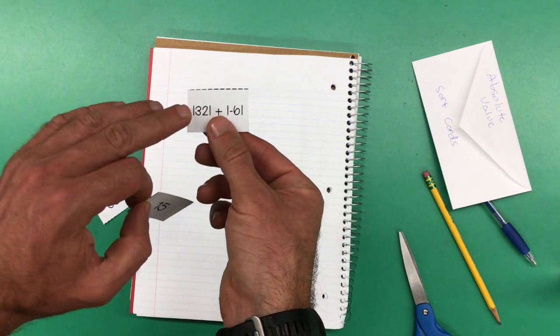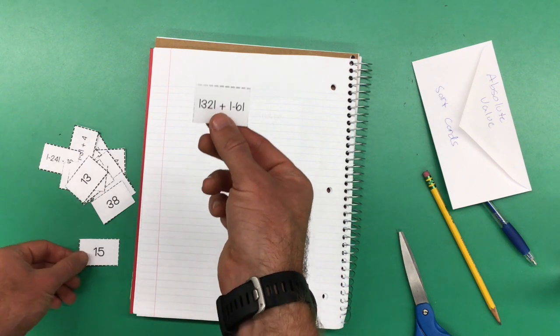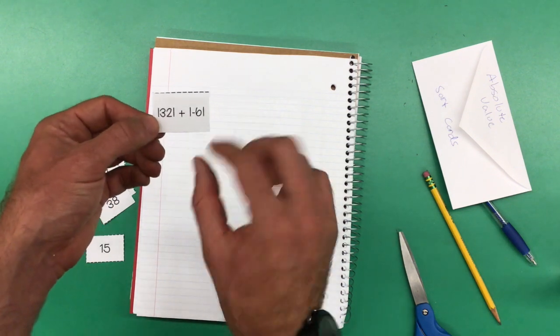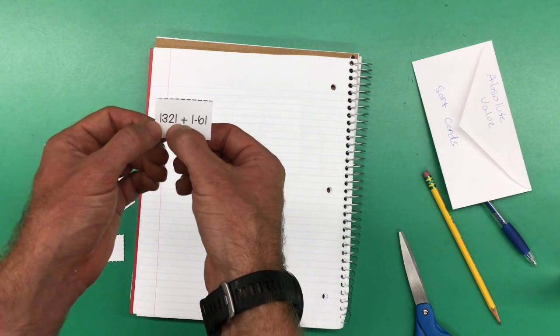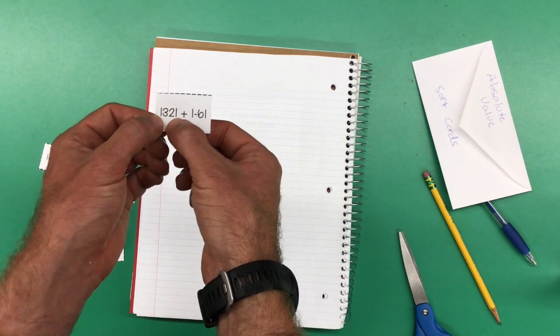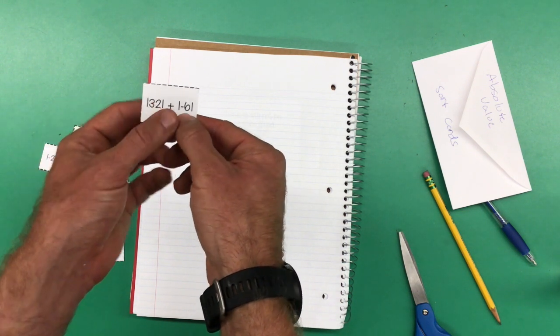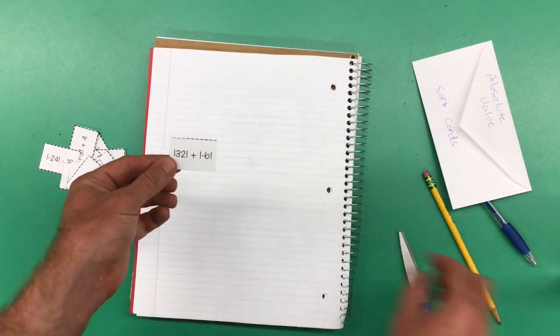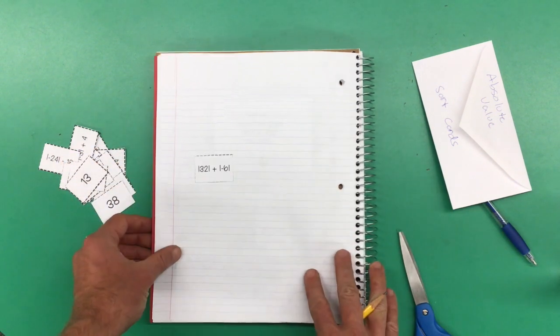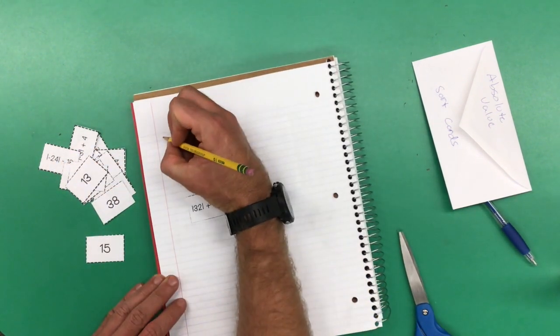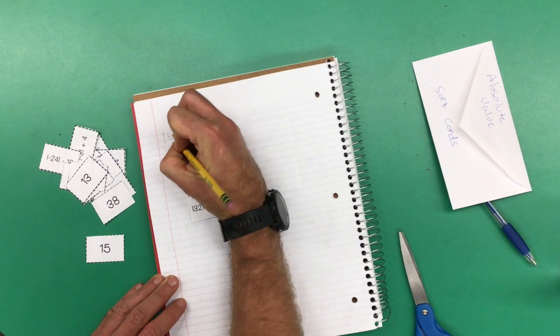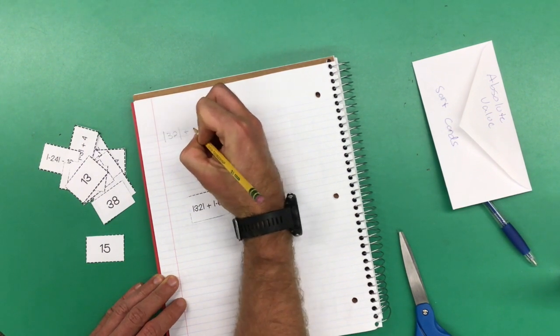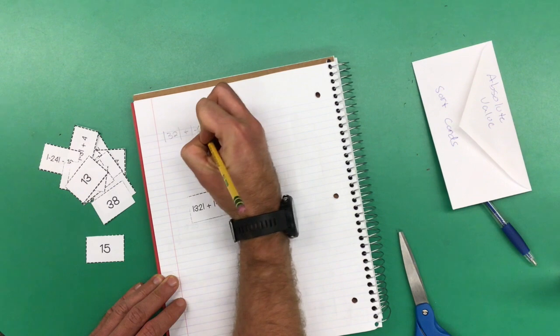So anytime you see the straight up and down line, what we're doing here is we're looking for the absolute value. So what this question is saying is absolute value of 32 plus absolute value of -6. And so what I'm going to do here is write this down: absolute value of 32 plus absolute value of -6.